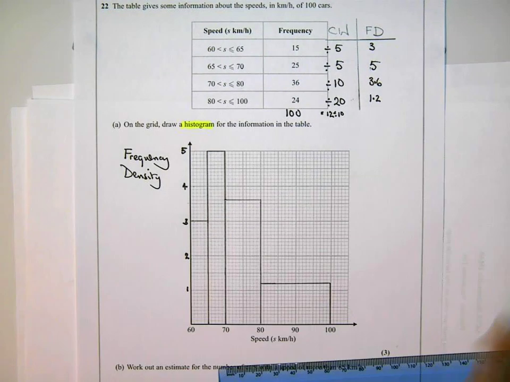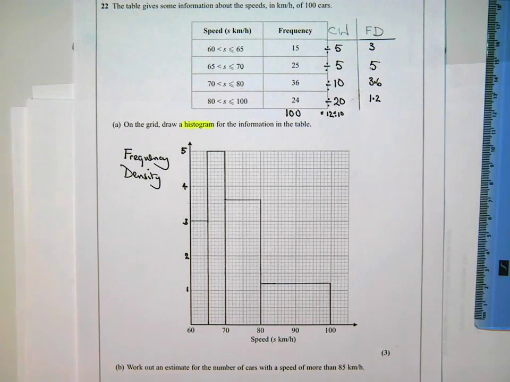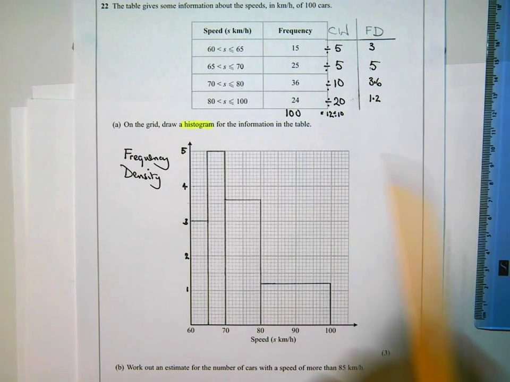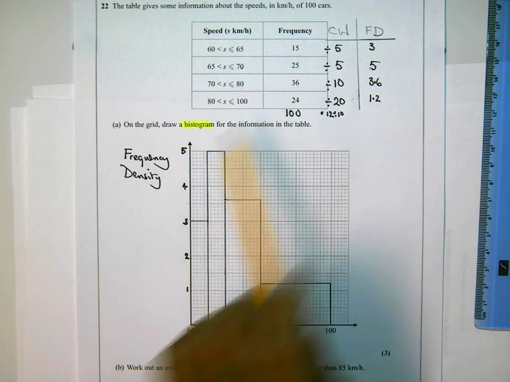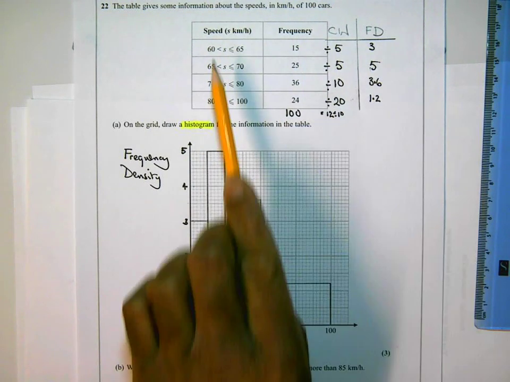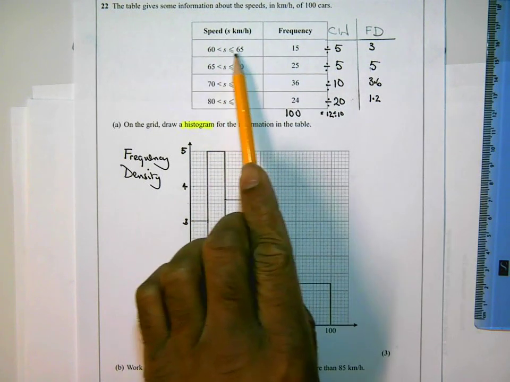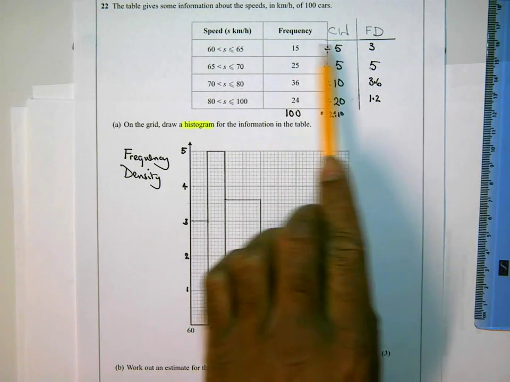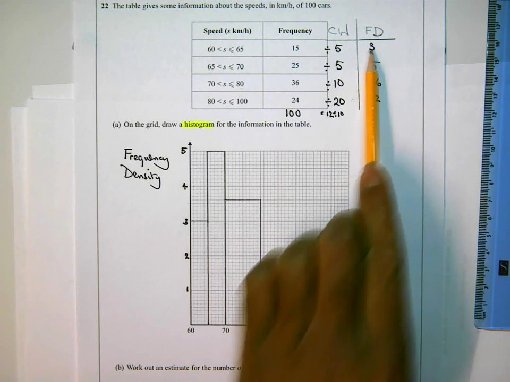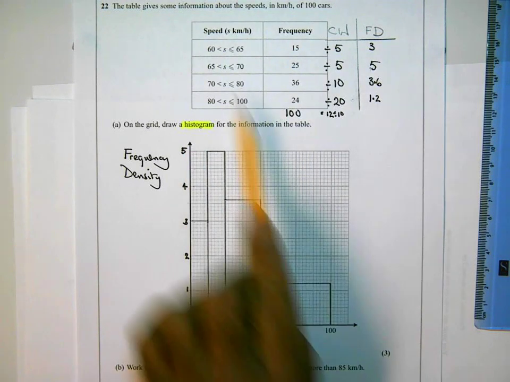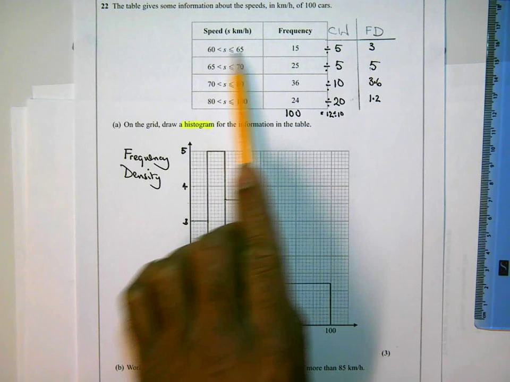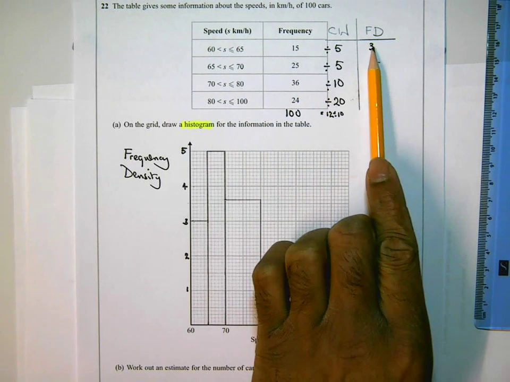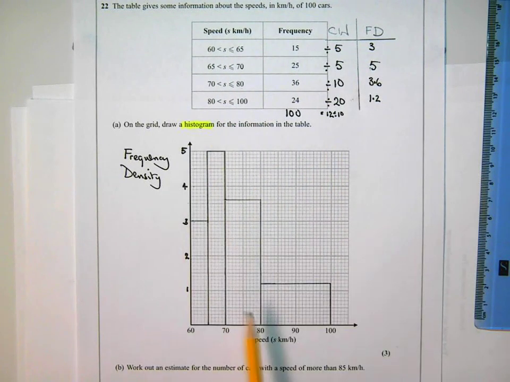That shows all the information on this table. The class width is how big the groups are. Frequency divided by class width gives you frequency density. I put the scale in, and then I drew the bars as wide as the class width and going up to the frequency densities. That's 3 marks. If you know how to do it, it's really easy. Okay, let's look at the next part of the question.